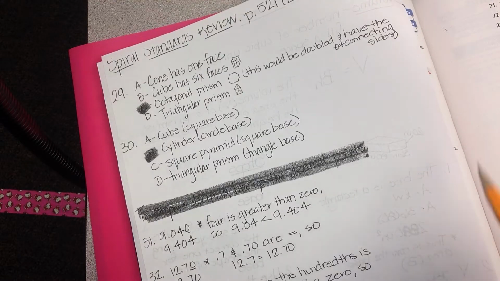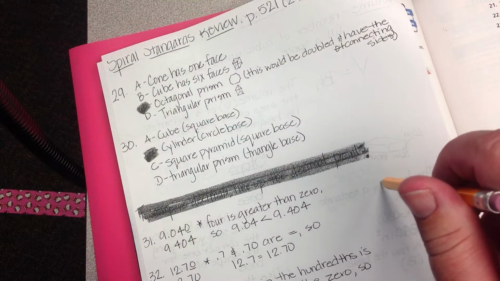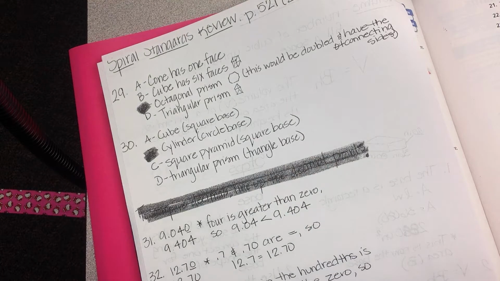What I'm expecting you to do is to look at the problems in the book, compare them to the notes that I have written, make sure that you understand why those are the correct answers. And over on the side, well, actually, no, just studying.